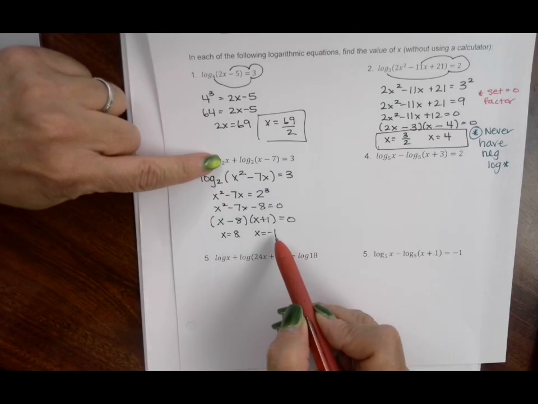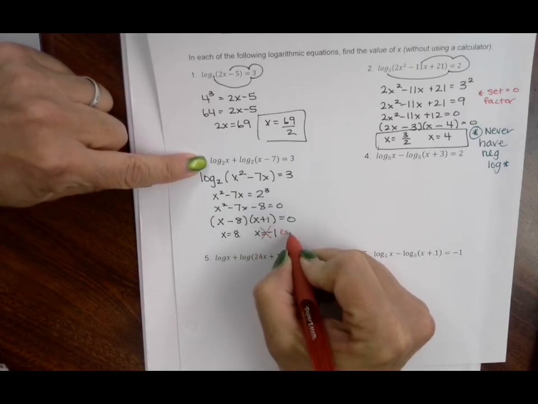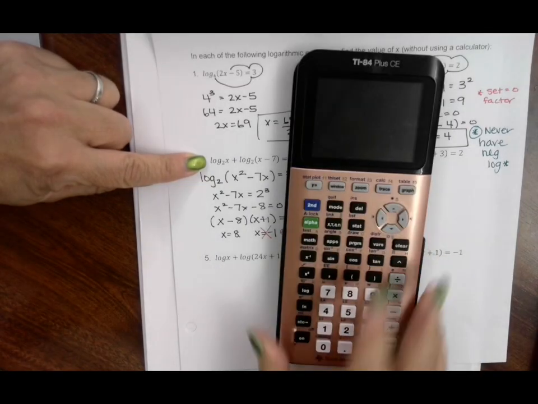If I plug in a negative 1, I get a negative 1. So this is not going to work. This is extraneous. I got an answer, but it doesn't work. Now let me show you how I can test that.